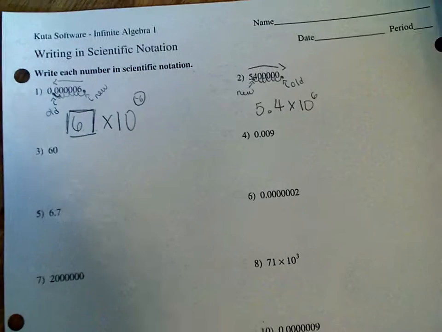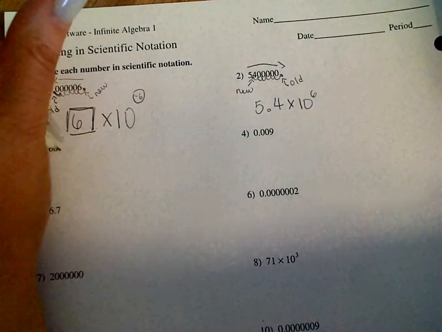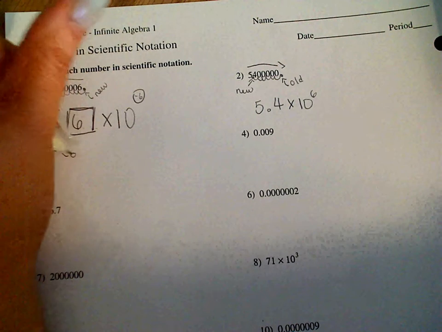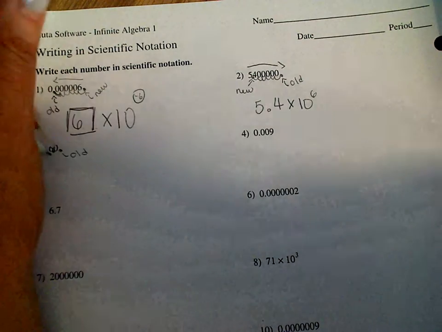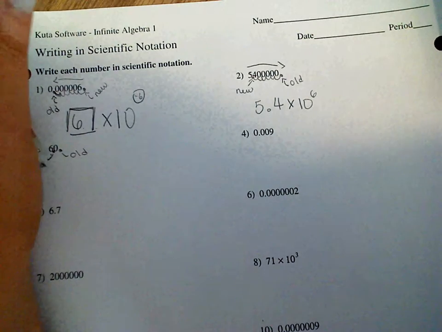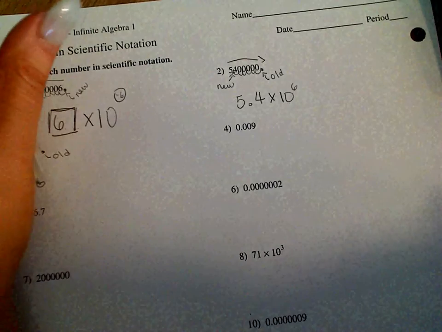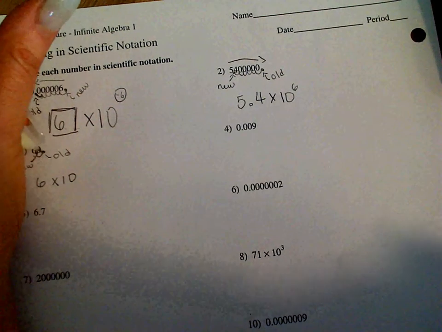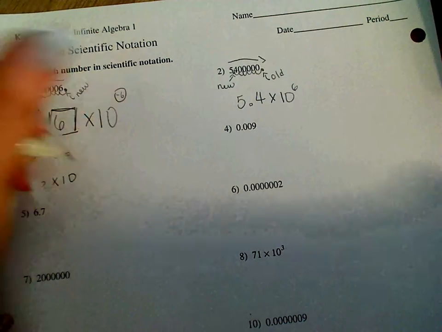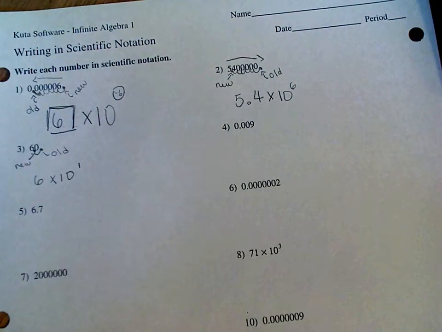Okay, number 3, here's the old decimal, and the new one is just one space away. So we get 6 again times 10, and we just went one decimal place, so just make the exponent positive 1.